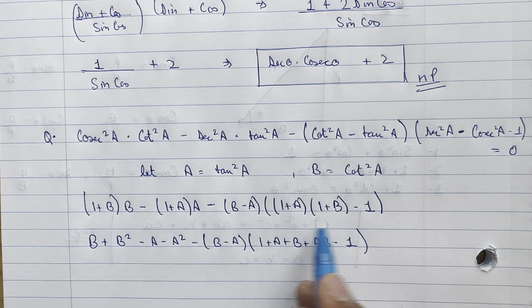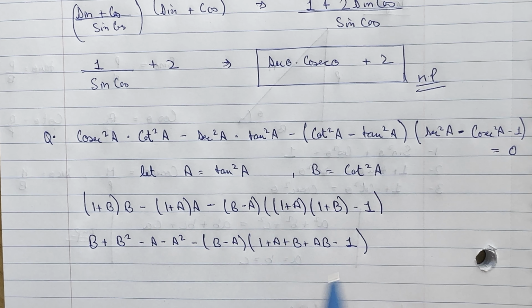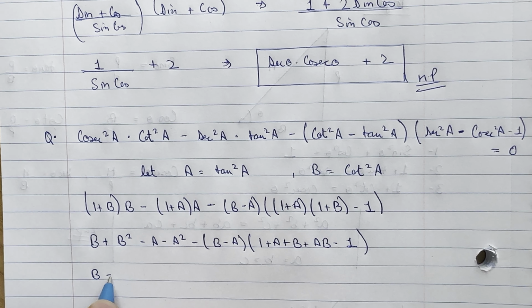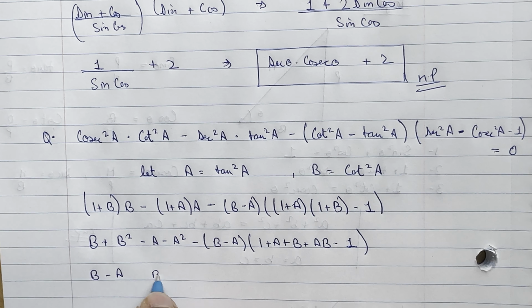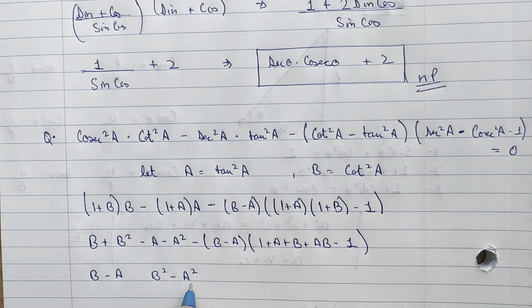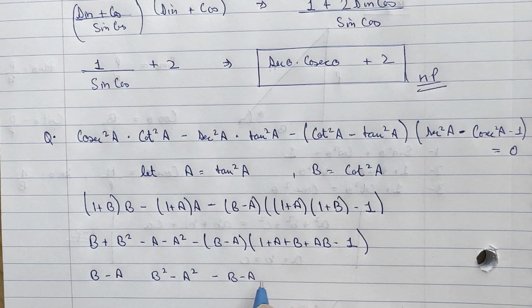Just opening the brackets, nothing else. So here comes B minus A, B square minus A square, minus B minus A.